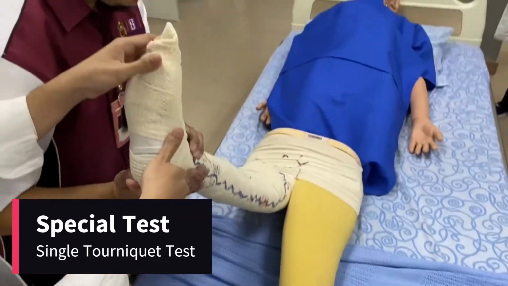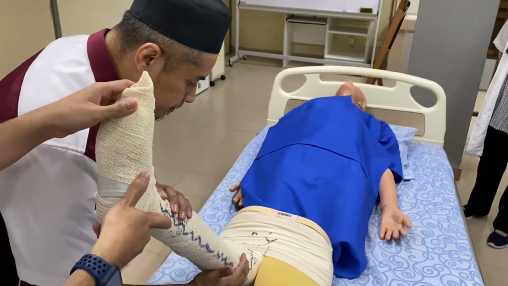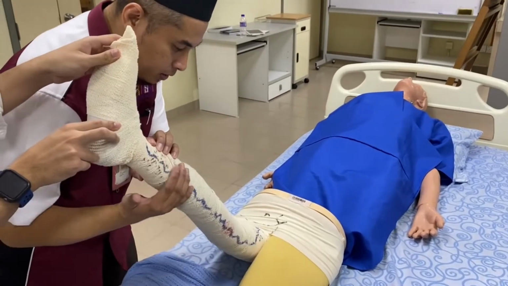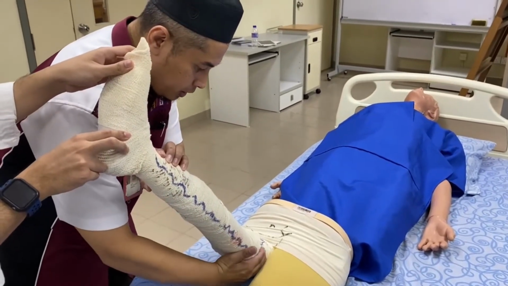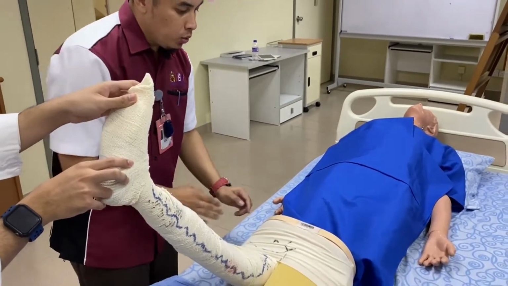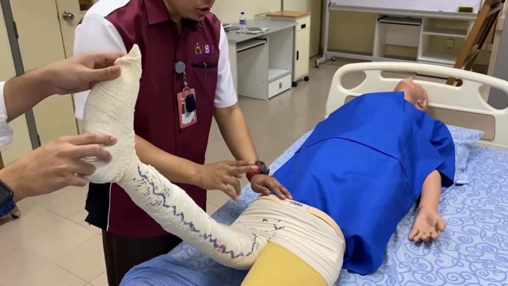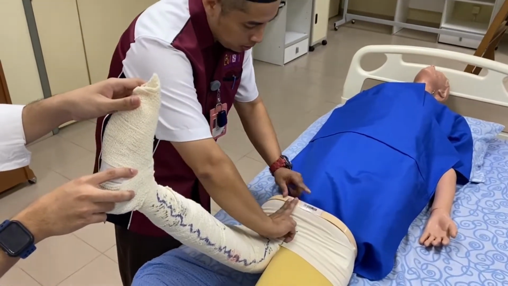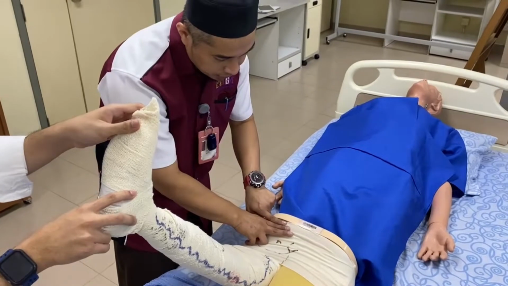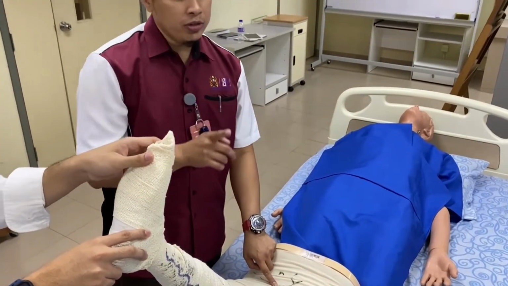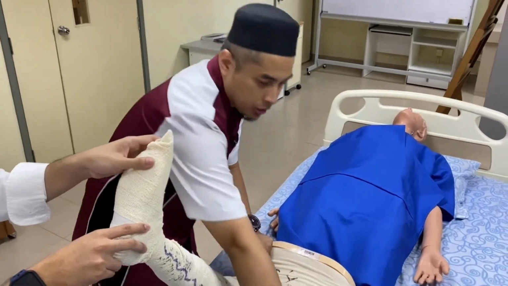Okay. First, I would like to empty the vein. Okay. Once the vein is empty, I ask my assistant to hold the limbs where I have to locate my saphenofemoral junction. Pubic tubercle, 2.5, 2.5. Okay, here is the saphenofemoral junction. So I'll put my first tourniquet below the saphenofemoral junction.